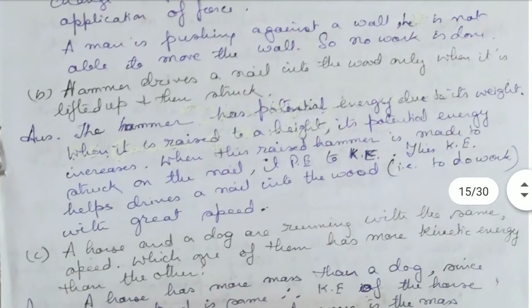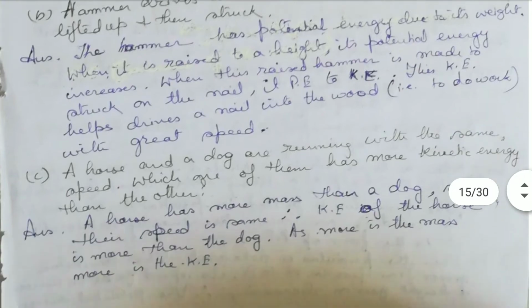Next, a hammer drives a nail into the wood only when it is lifted up and then struck. When the hammer is lifted up, it has potential energy due to its weight and height. When it is raised to a height, its potential energy increases.